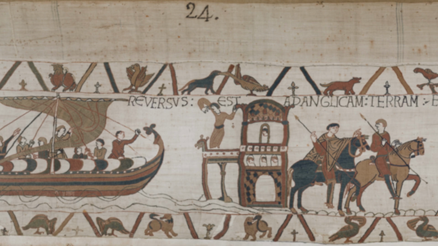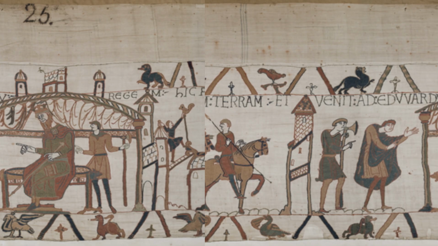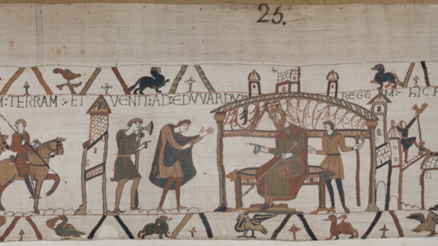Conclusion. The Battle of Hastings stands out as one of the most important battles in medieval Europe. It not only determined who would rule England, but also laid the foundations for the development of the modern British state. The outcome of a single day, October 14th, 1066, reshaped a nation for centuries to come.